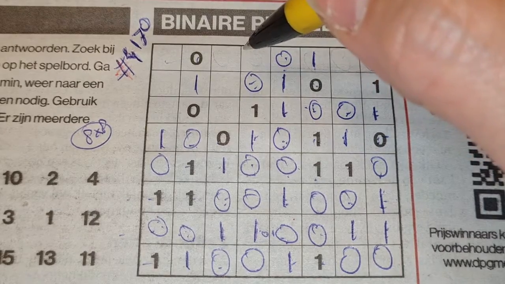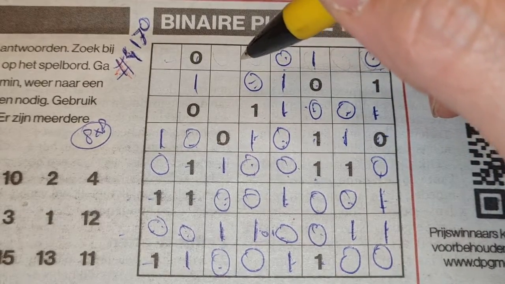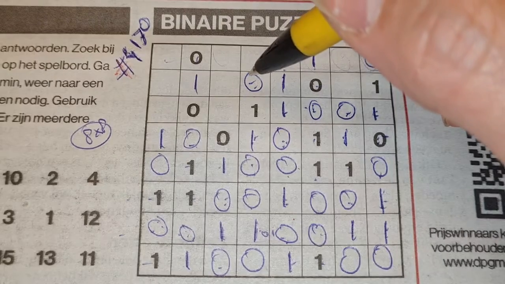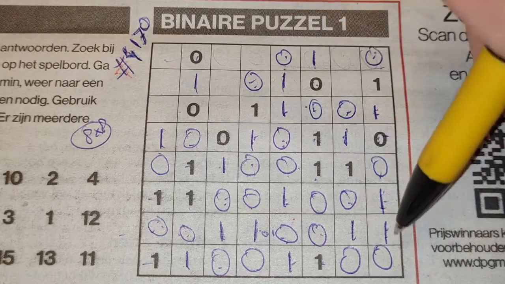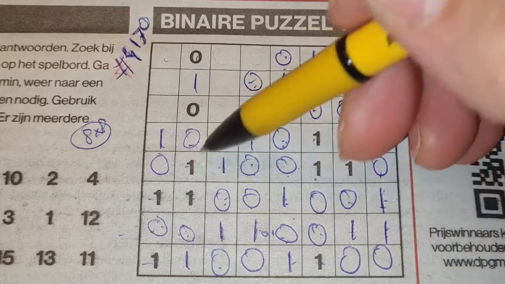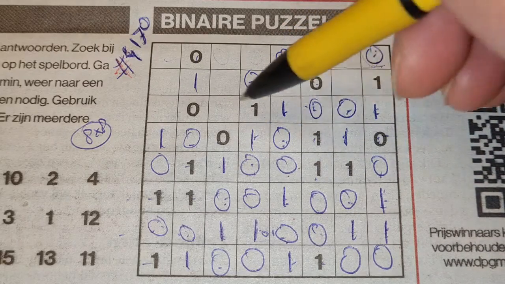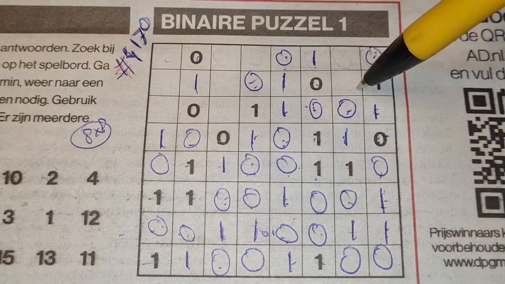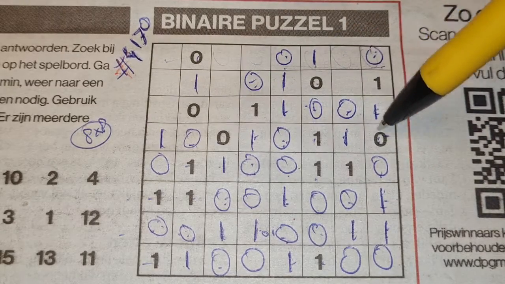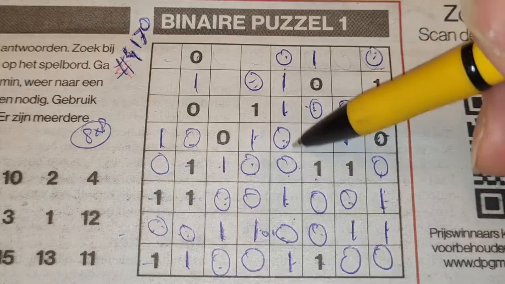Yeah. I think we need to compare. Well, let me see. We need to compare the rows, I believe. This row. 1001, yeah. Double 1 here. No.